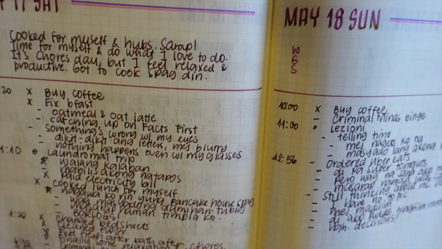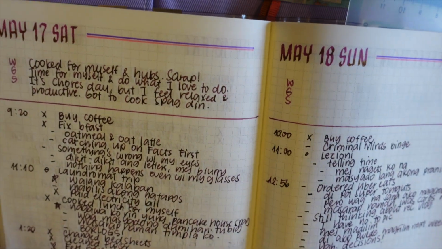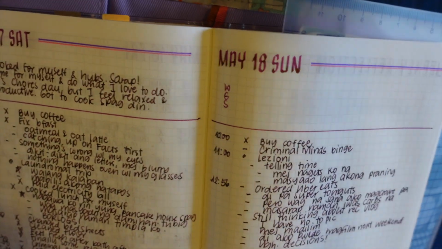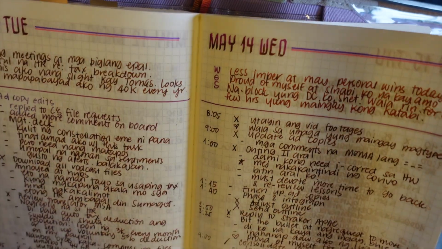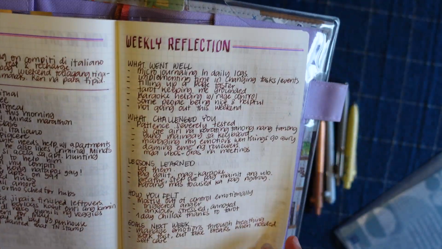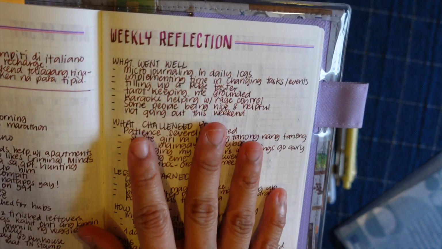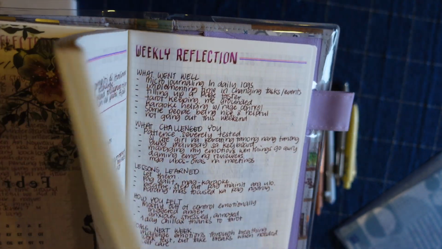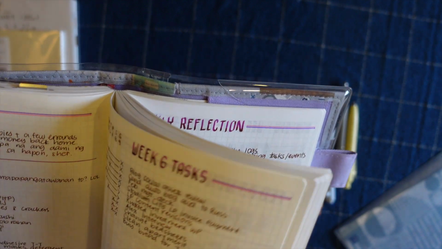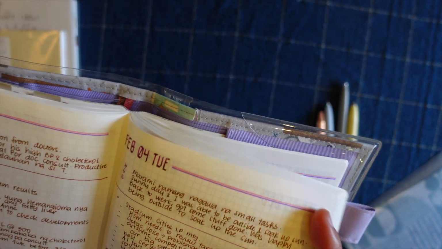So I find that really helpful when I take a look at it when I do my weekly reflection. And speaking of weekly reflection, I wanted to show you something that I did change. So initially, let me just go through a weekly reflection that I have.